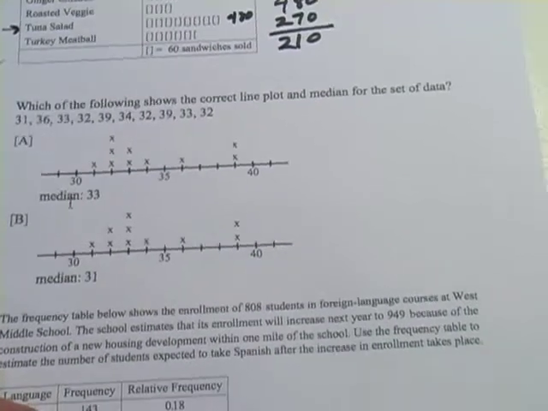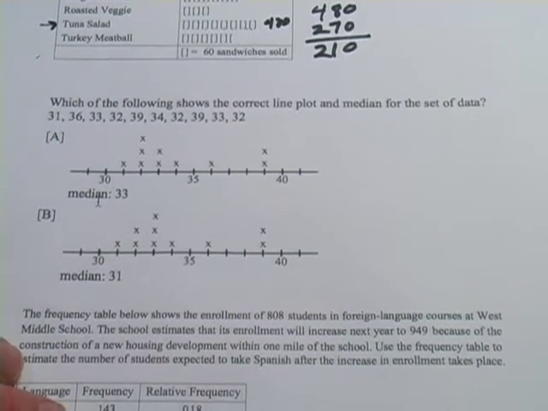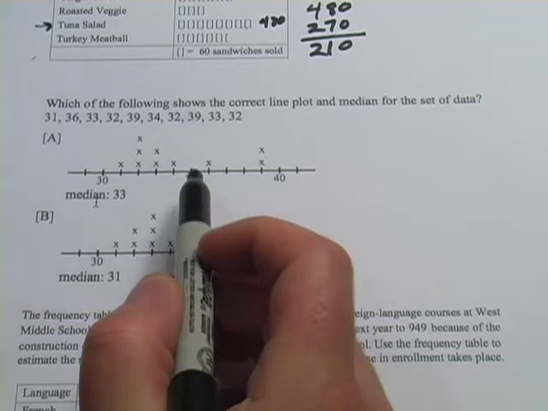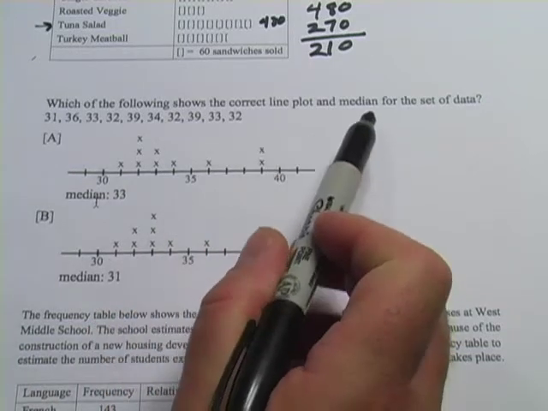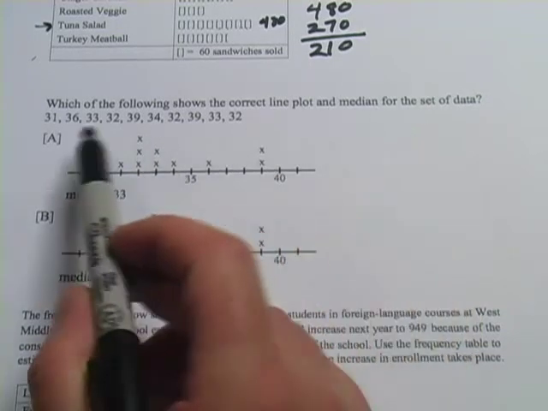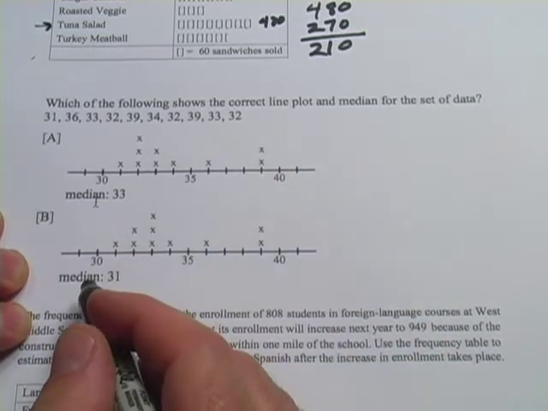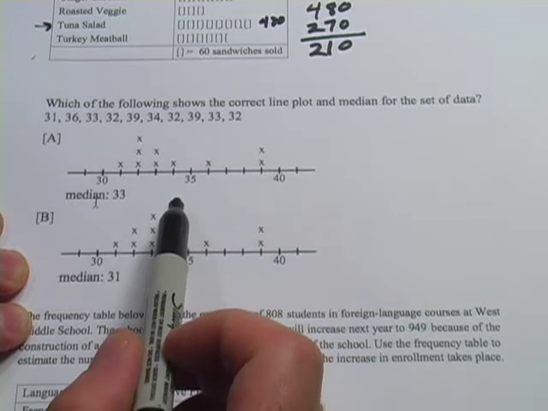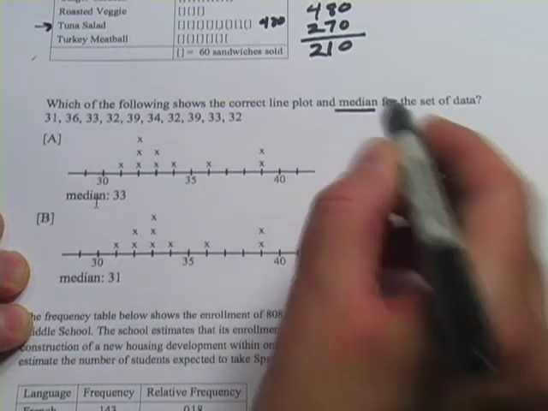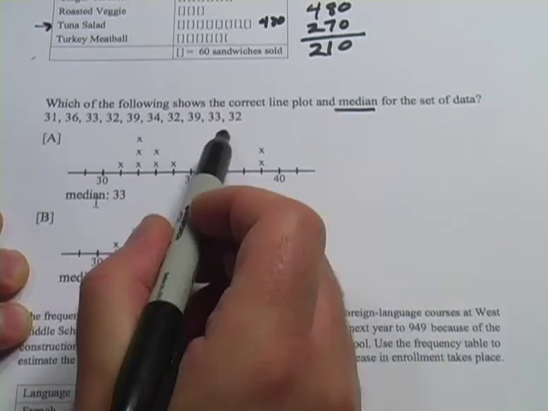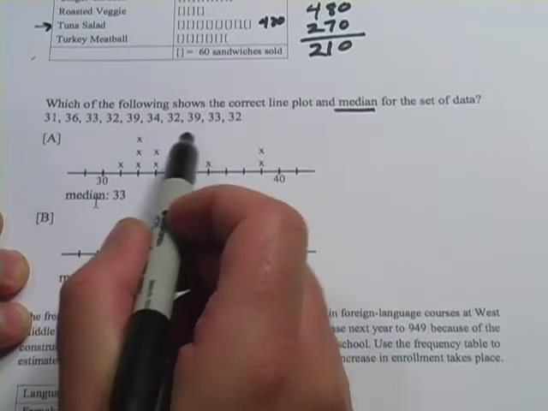All right, let's look at this next one. This is a pretty common kind of problem. It says, which of the following shows the correct line plot and median for the set of data? And then they give this jumble of numbers. Well, we need to know a couple of things. We need to know how they do this line plot. We need to know what a median is. And then we need to really have a good grasp on this data set.